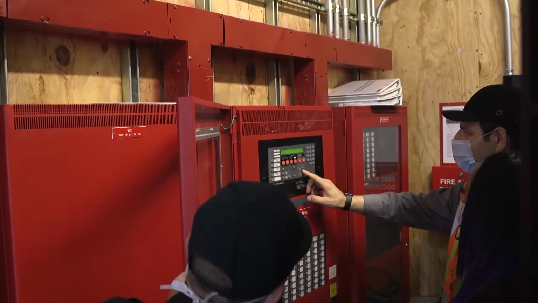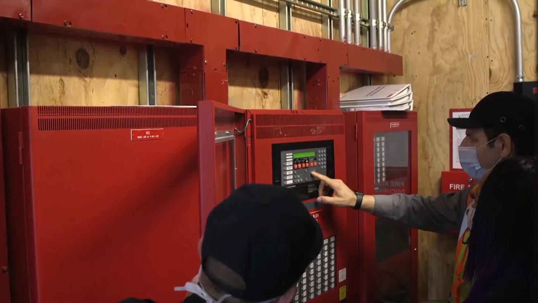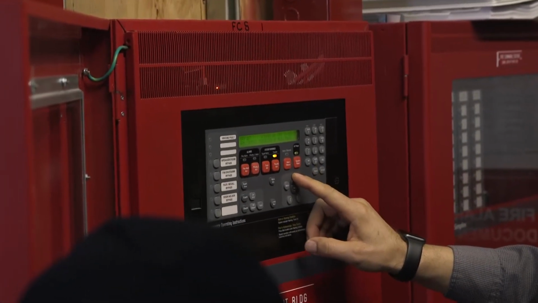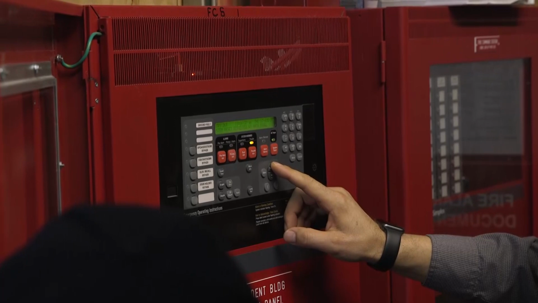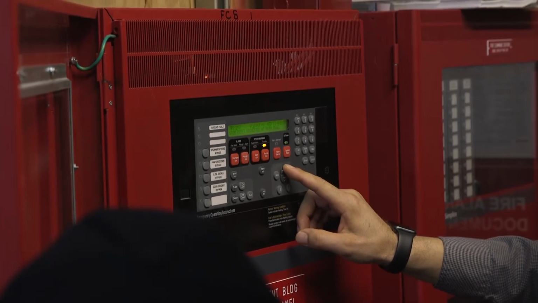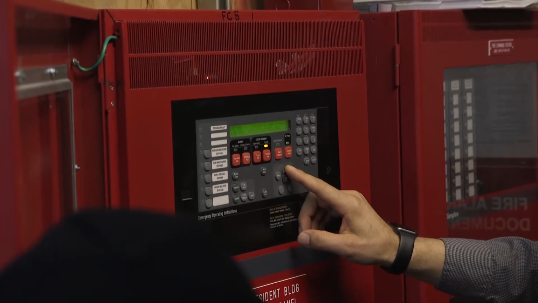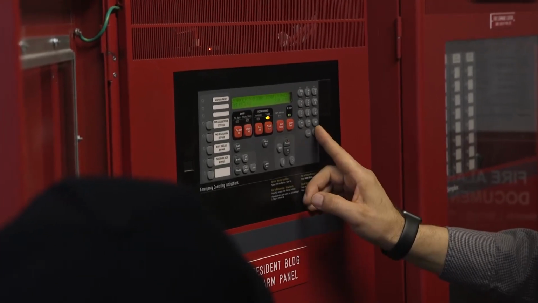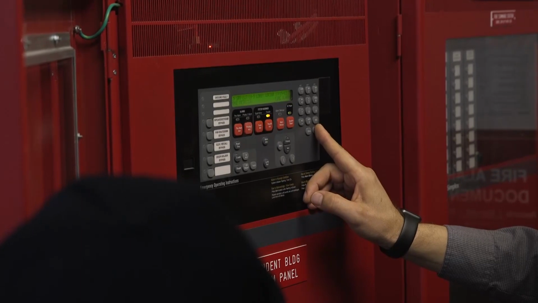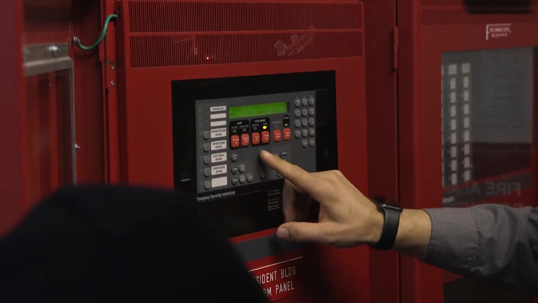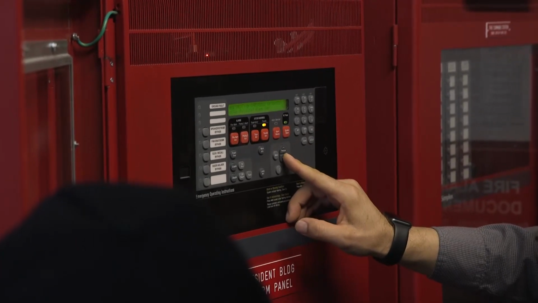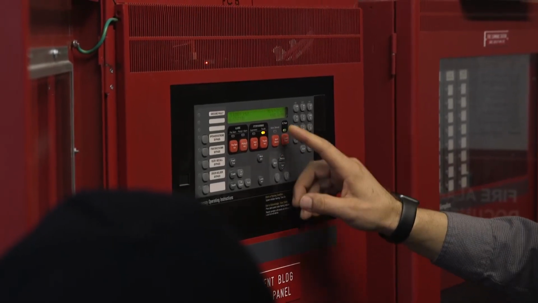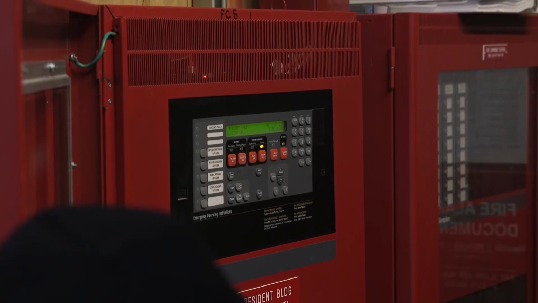Oh, one second. Menu, alarm log. Reset. Wednesday, 2:30. Service elevator lobby. Actually, let's see if this is reported here. Oh, this is in the trouble log. Yeah, it came in as a trouble log entry.